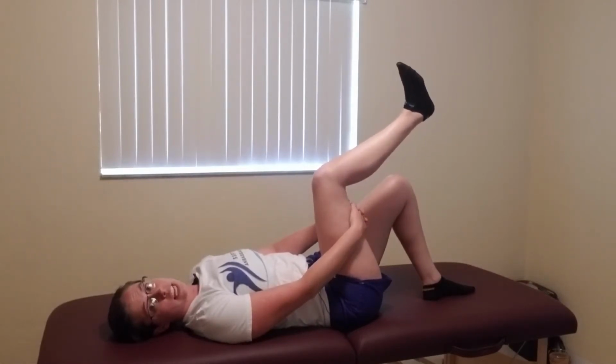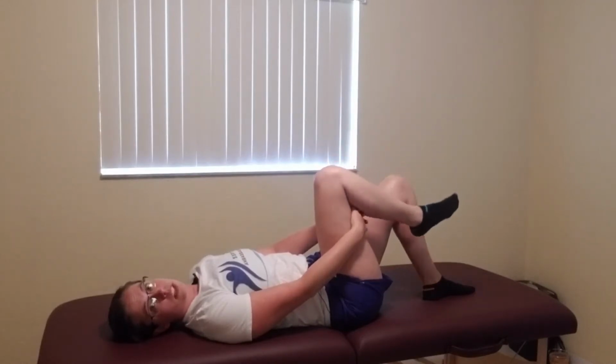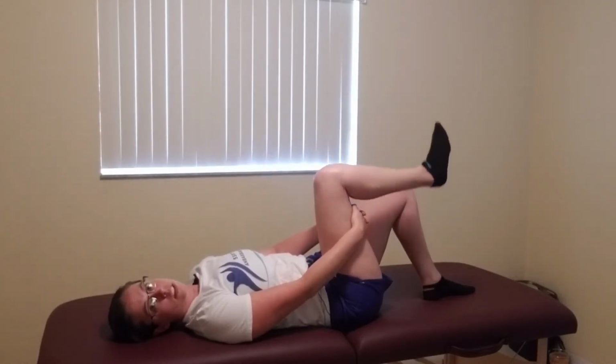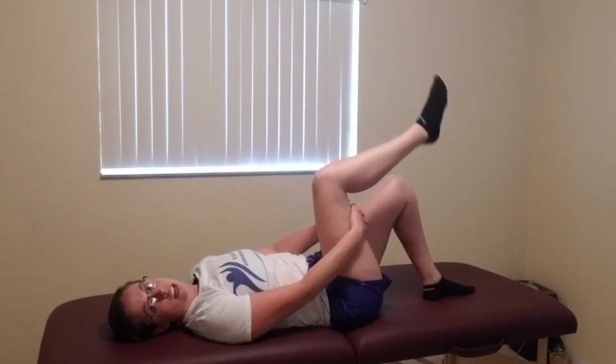Hold for 5 seconds, and then you're just going to bend the knee. And then you're going to do it again. And you're going to do 10 on each leg. And you would do that once to twice a day, depending on what your tolerance is for the activity. Hopefully, those give you a little bit of relief.